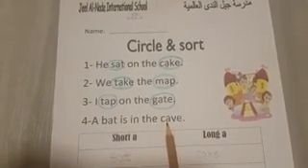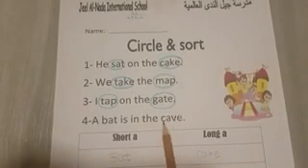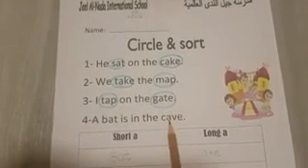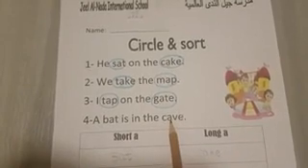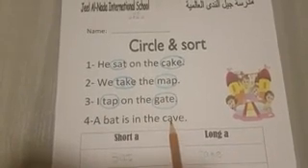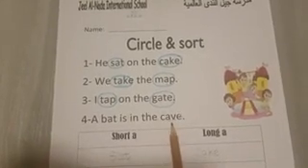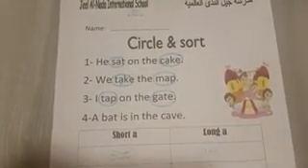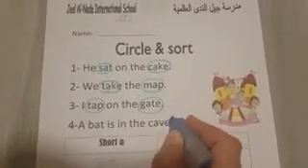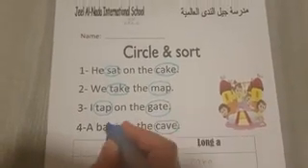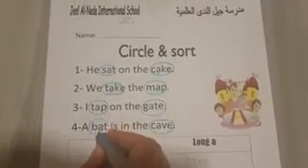K, a, v, cave. Why did we say A for this one, not A? Because it should be long. The A should say its name, cave. So first, let's circle the vowel A words, cave and bat.